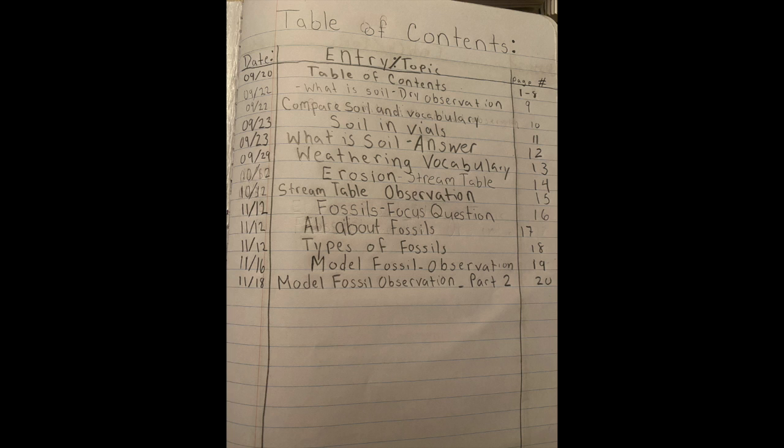Before we get started, let's update our table of contents. We are adding a new entry to page 20. The date is 11/18. The entry is Model Fossil Observations, Part 2, on page 20. You will also be setting up page 20 next.